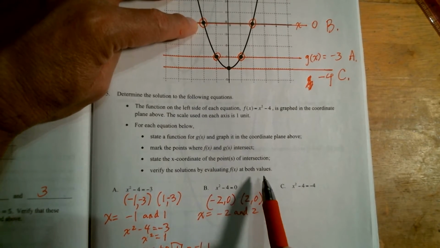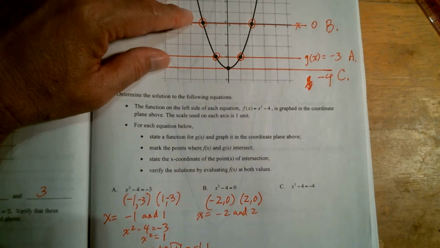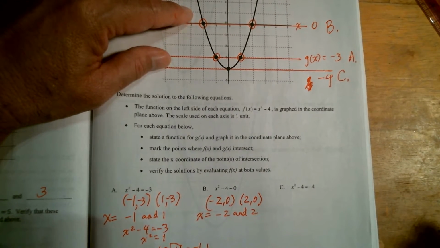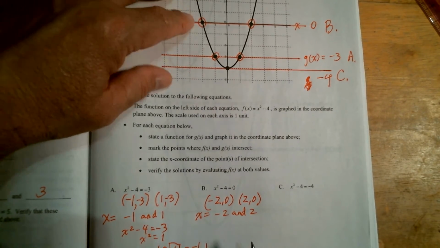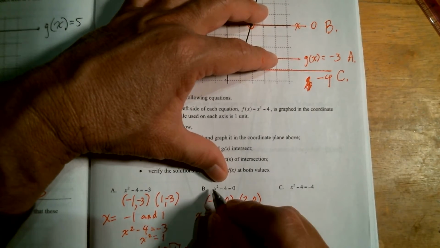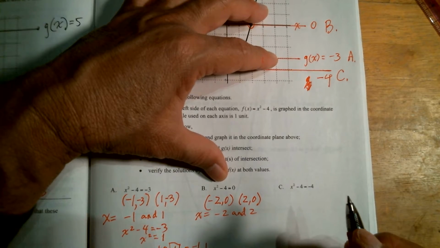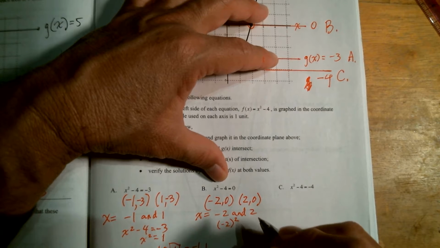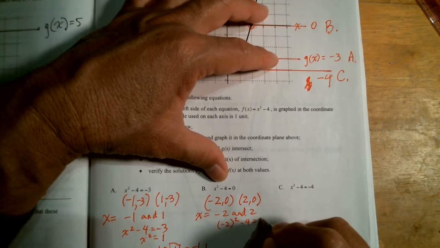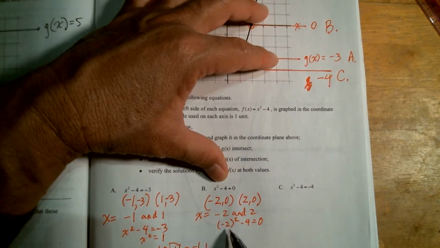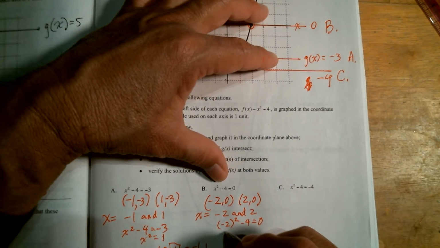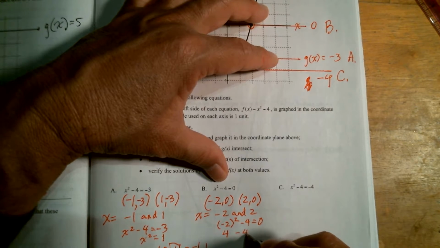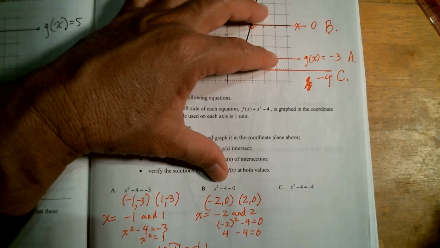Now what does it say? Verify the solution by evaluating. But this time I'm going to do it a different way. I'm going to do it by substitution. I'm going to substitute -2 into there and see what happens. -2 squared minus 4 equals 0. -2 times -2 is 4. 4 minus 4 equals 0. That does check out.